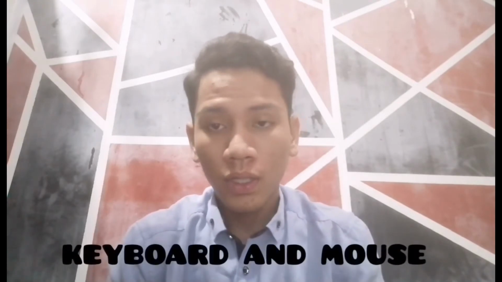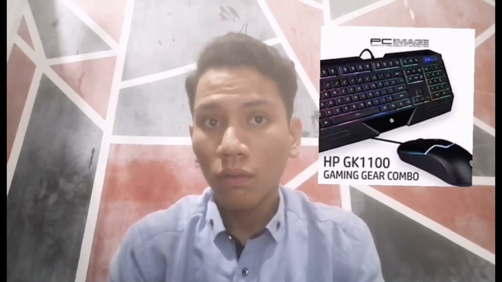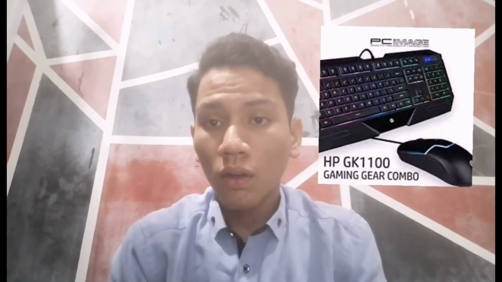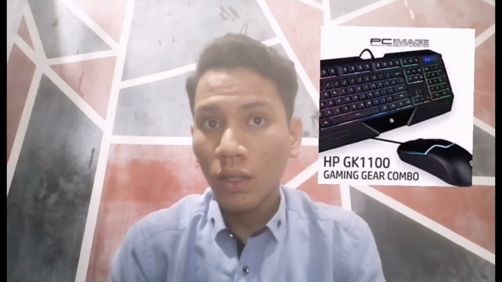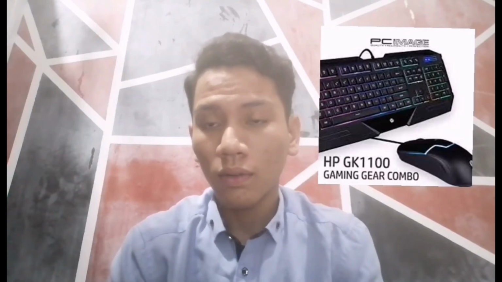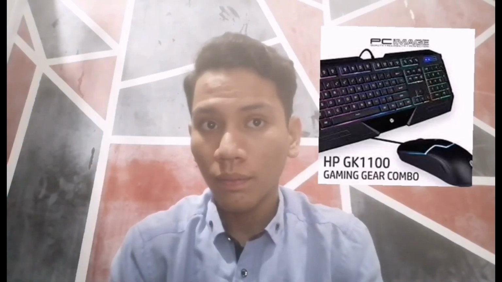Next component, we have the keyboard and mouse. We choose the HP GK1100 high performance gaming keyboard and mouse with 104 number keys including 1 FN key. For the keyboard, the switch life is up to 10 million, with the interface of USB wired.